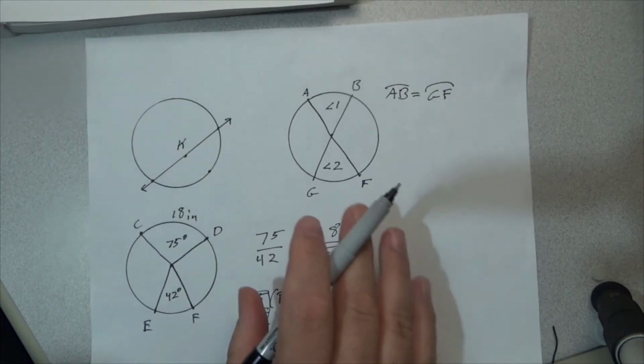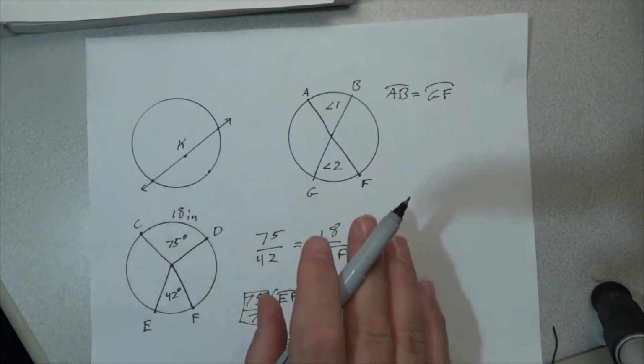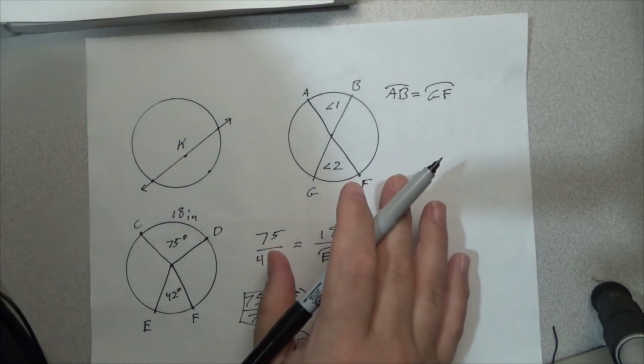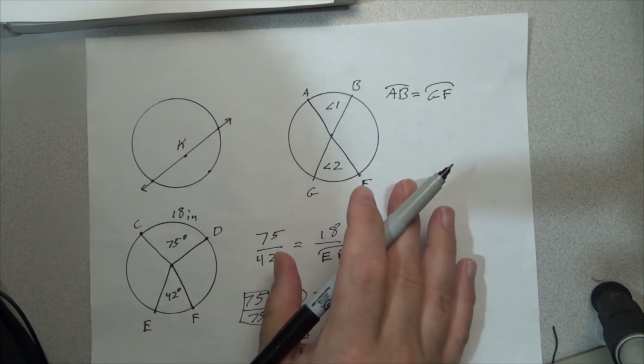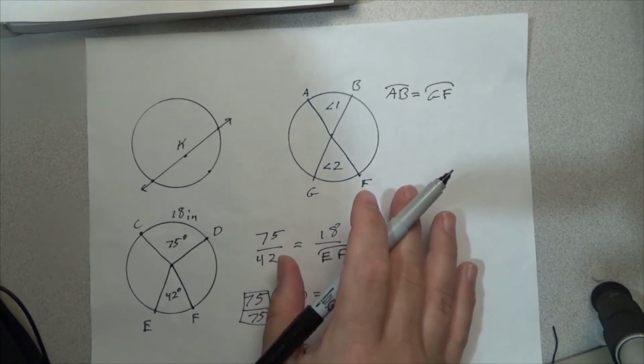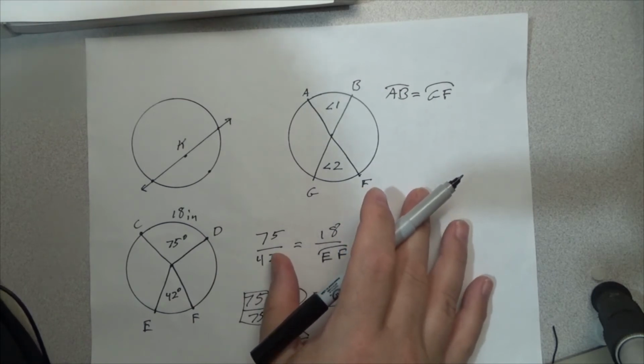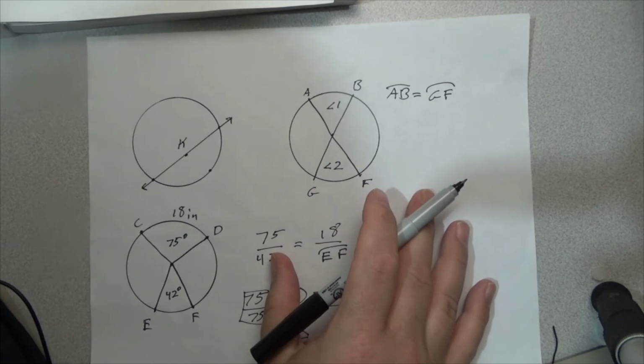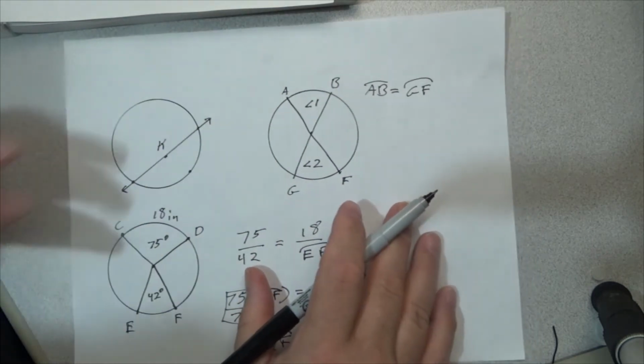All right, so let's take a look at some of these problems here. On page 627, let's see if any of these are any good. Okay, so let's take a look at number 9.